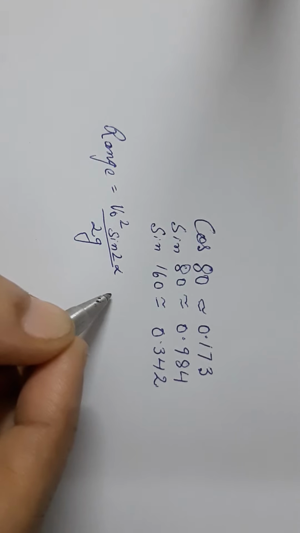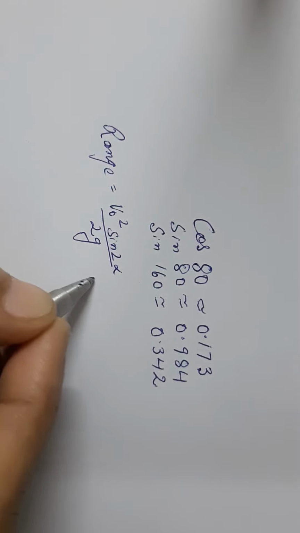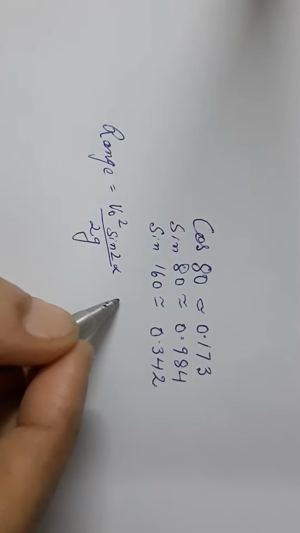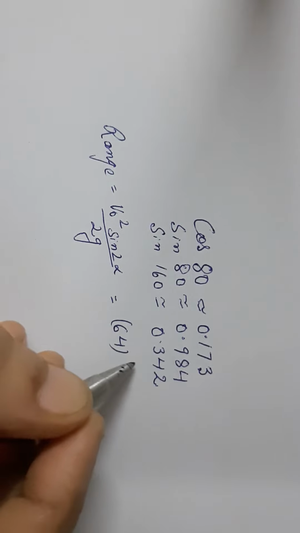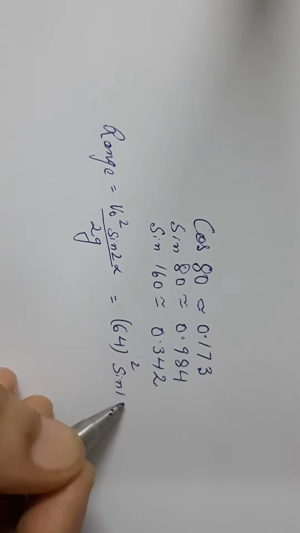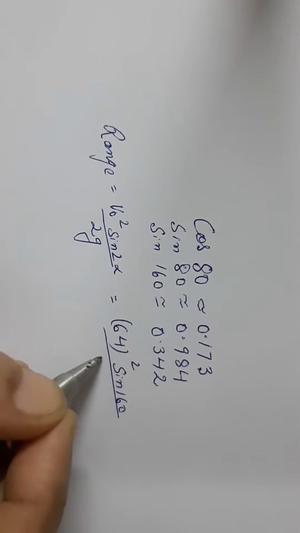So what we need to find is half of the range. The range is v naught square sine 2 alpha by 2g, which is 64 square sine 160 degrees divided by 2g.